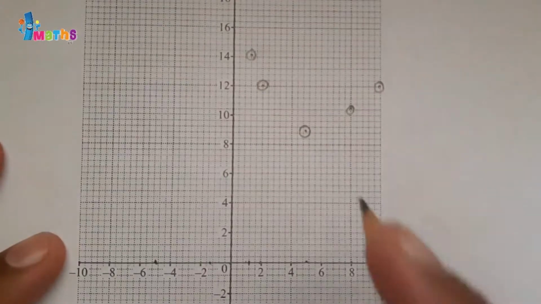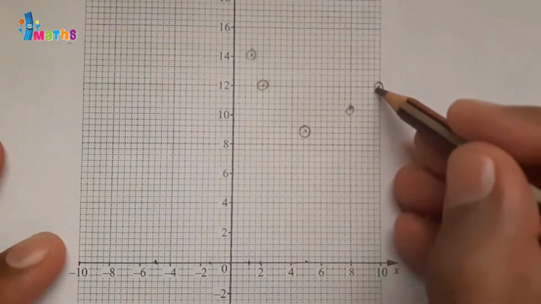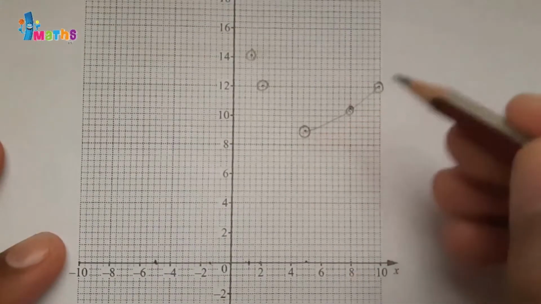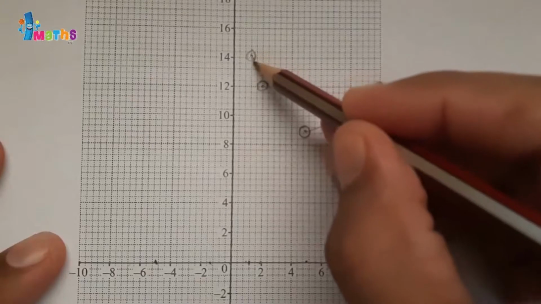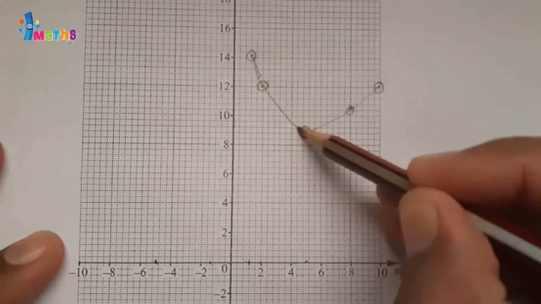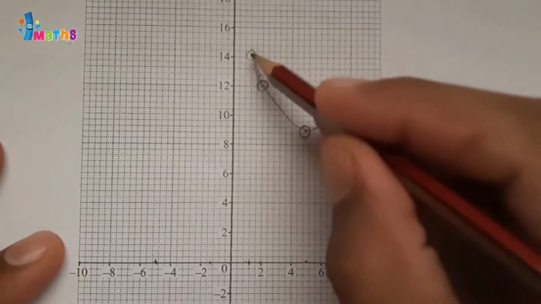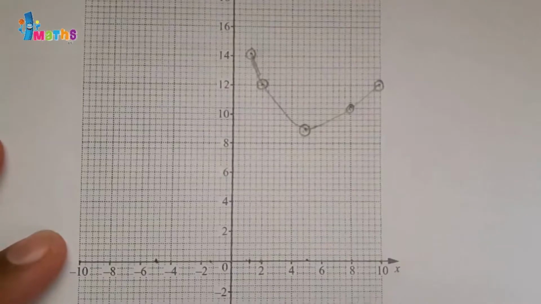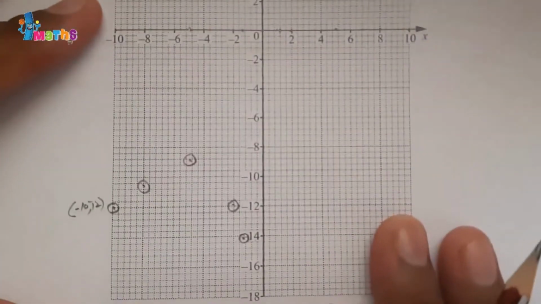So we'll be drawing this side first. So we can draw like this, and similarly we can draw like this one. So it should be a smooth curve, and similarly we can draw the lower side of the graph also.